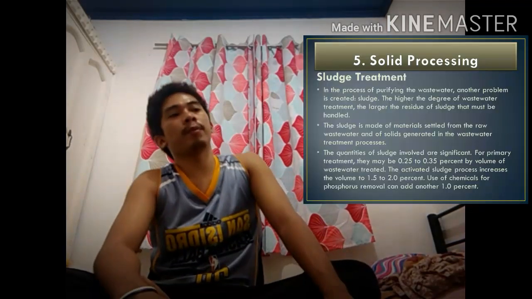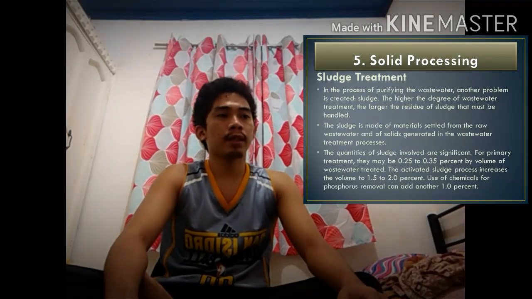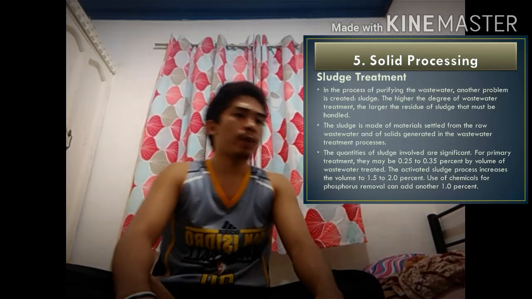The fifth process of domestic wastewater treatment is the solid processing and its sludge treatment. In the process of purifying the wastewater, another problem is created, sludge. After all the processes in domestic wastewater, mahuman nanapoy bago nga problema nga mabot ang mao ni ang sludge. The higher the degree of wastewater treatment, the larger the residue of sludge that must be handled. The sludge is made of materials settled from the raw wastewater and of solids generated in the wastewater treatment processes.